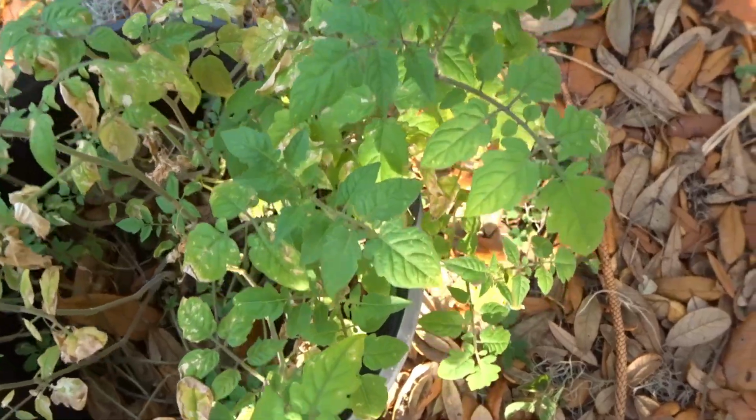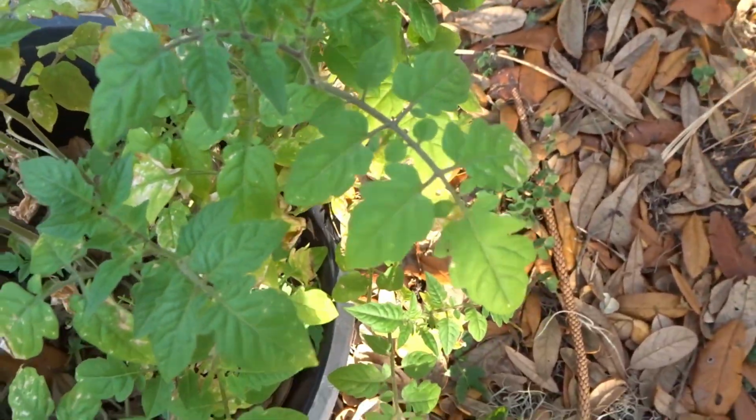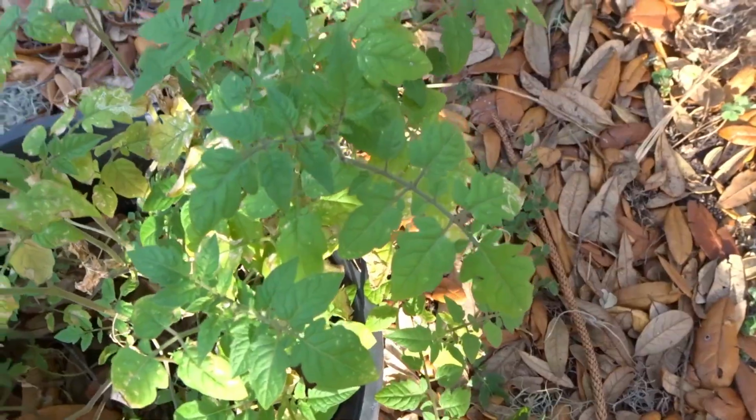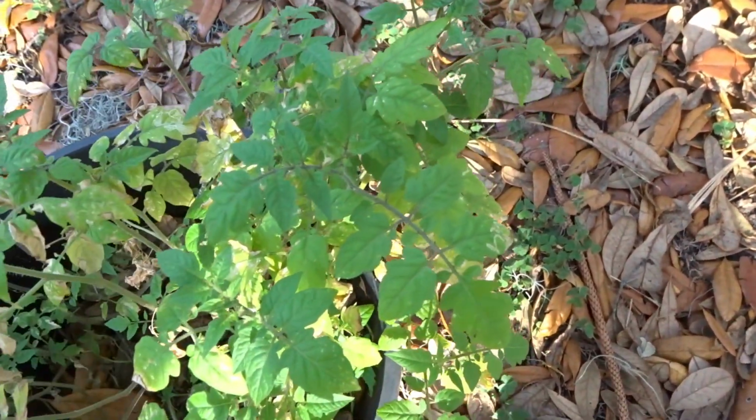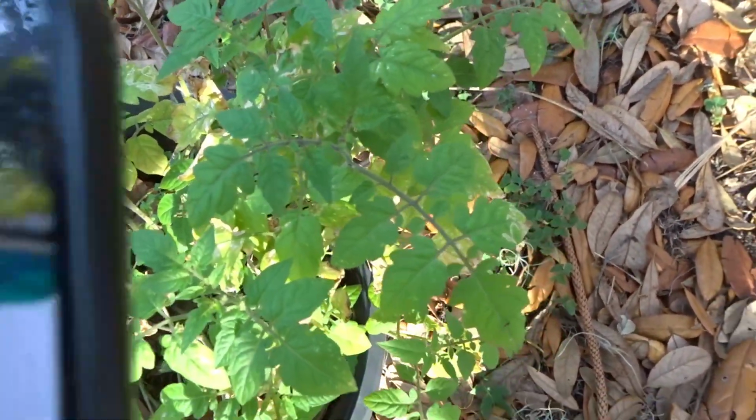Okay, I have these tomato plants I've been growing. I know what kind they are. Let's see if the plant app will know what kind of tomatoes they are.